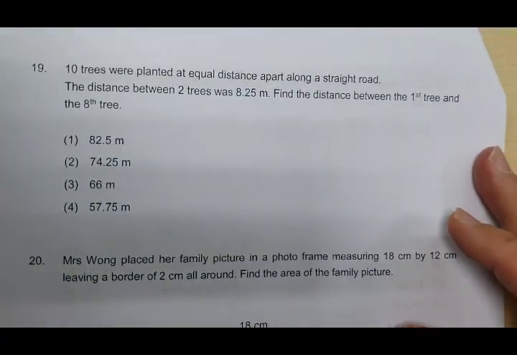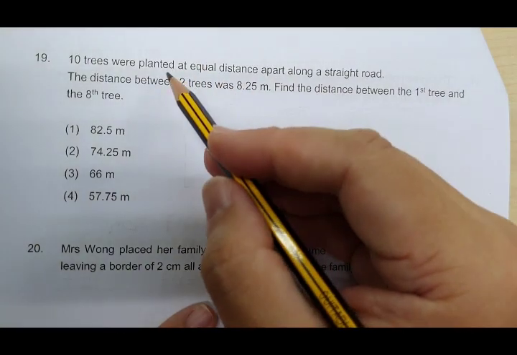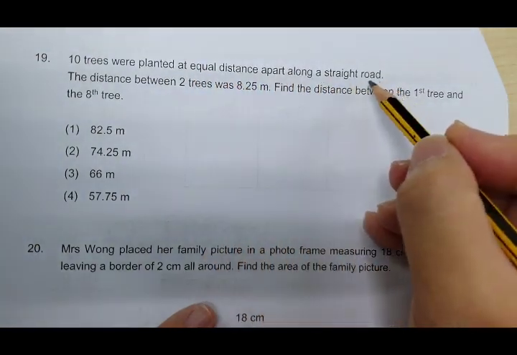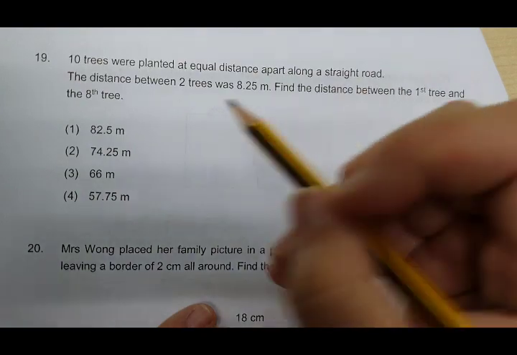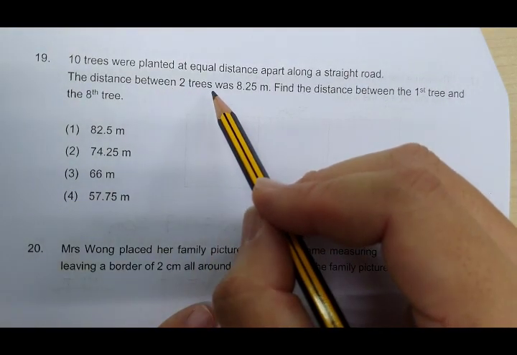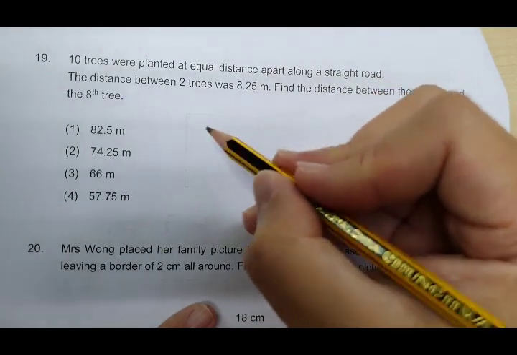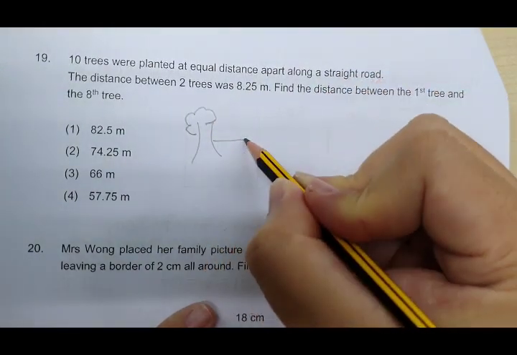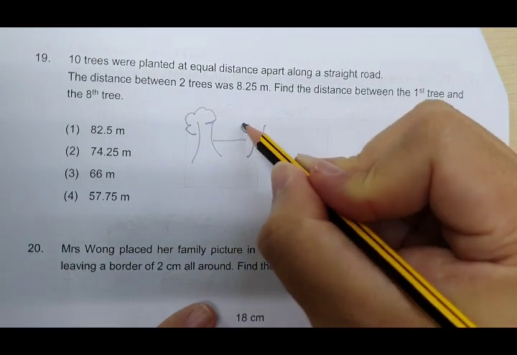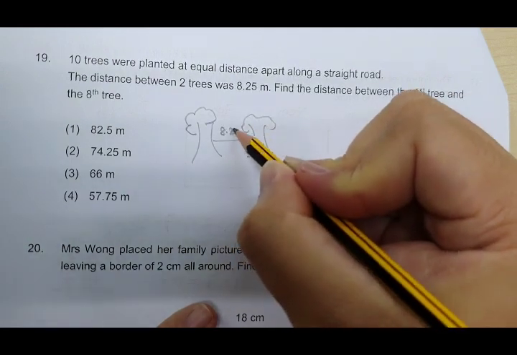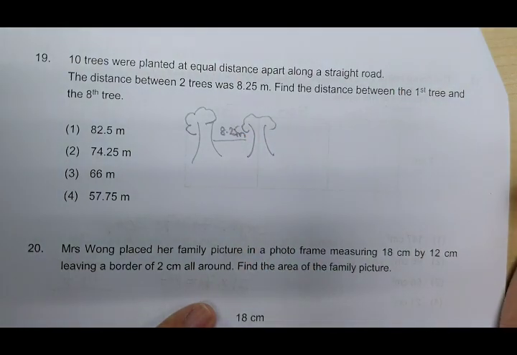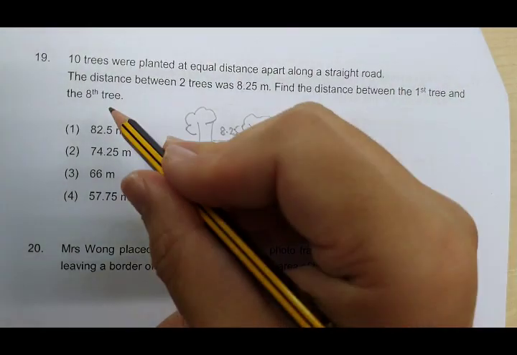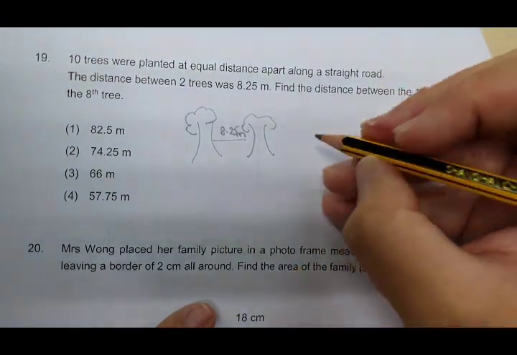Question number 19. Alright, 10 trees were planted at equal distance apart on a straight road. The distance between 2 trees was 8.25 meters. So let us draw a picture to represent. I have a tree, and from this tree to this tree, the distance is 8.25 meters. Find the distance between the first tree and the 8th tree. So we can continue drawing.